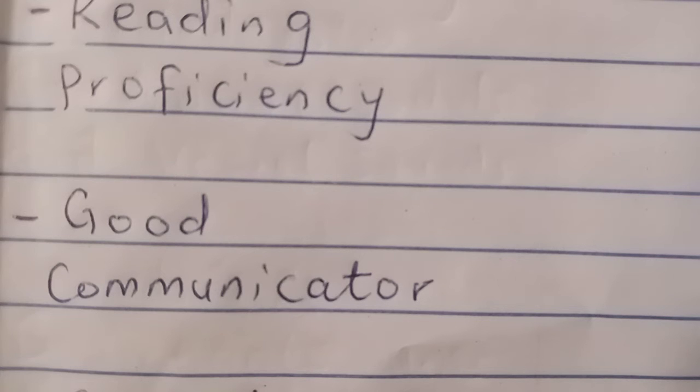Because as a communicator, you'll be able to pass your message to your audience or to your listeners in a more relaxed way, because your pronunciation and your intonation and your stress patterns are on point. So it's easier for you to pass your message to your audience, and they would comprehend what you say much more easily than from someone who has very poor pronunciation.